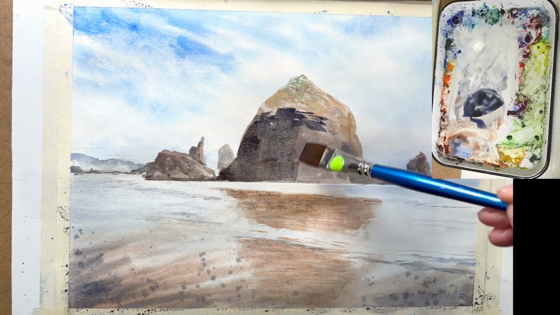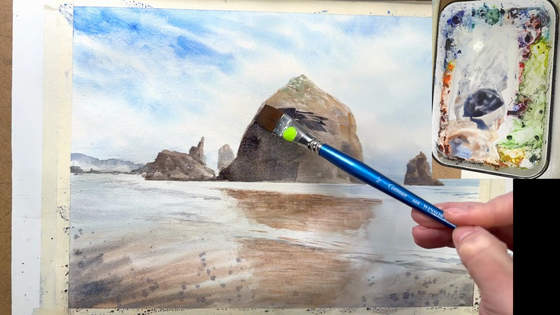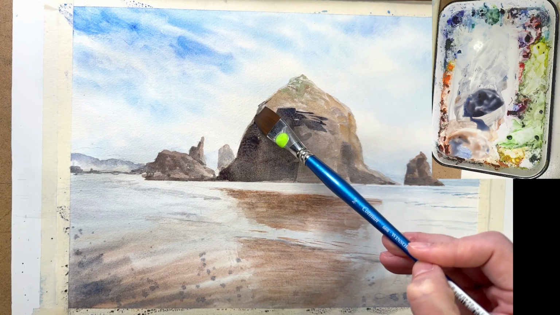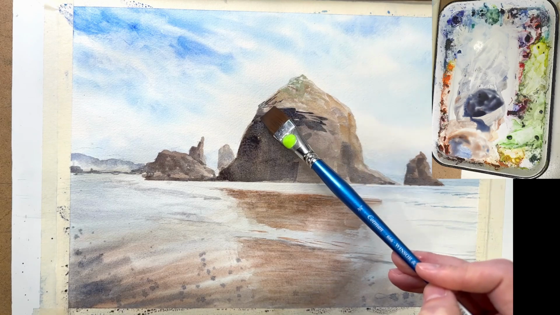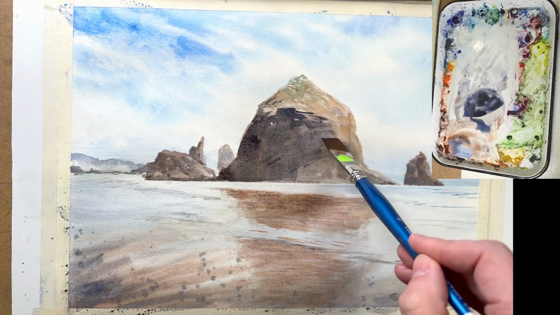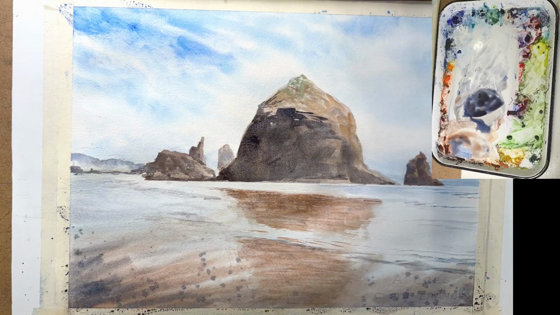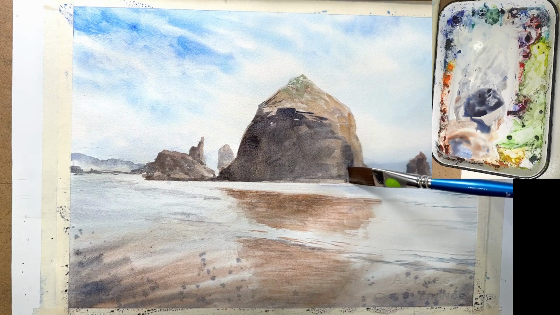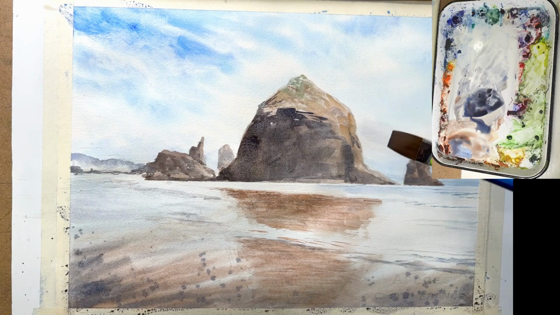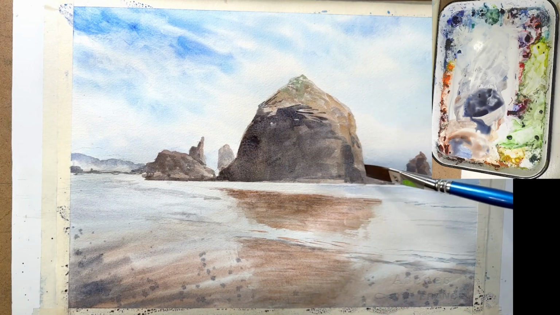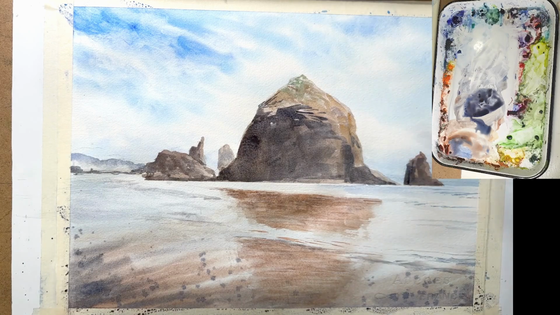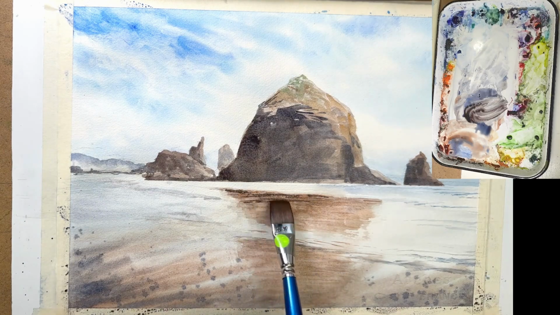I'm really starting to define these very dark values in here. A little bit of texture using my flat brush along that top edge, some suggestion of ridges right there, and just the rough and straight edge angles of these rocks. It works really well to use a flat brush. So now I'm going to do the same thing, suggesting more water ripples in here and just creating texture. And then I'm going to come back and smooth some of those out.